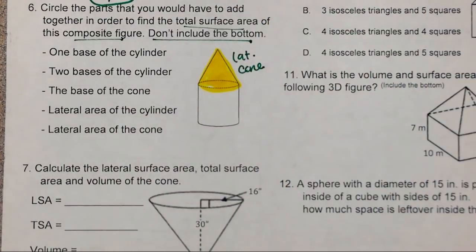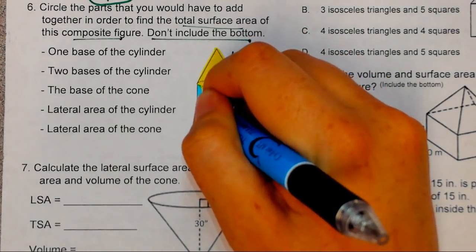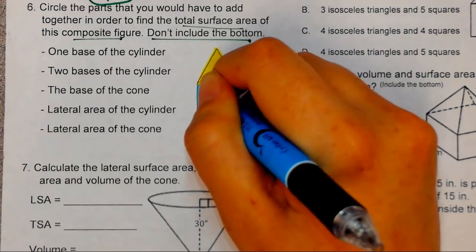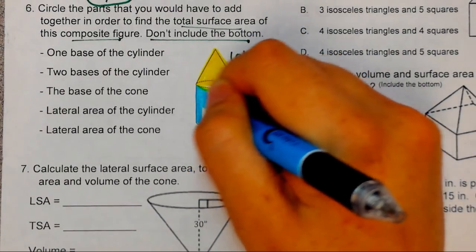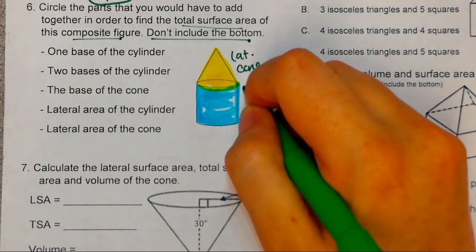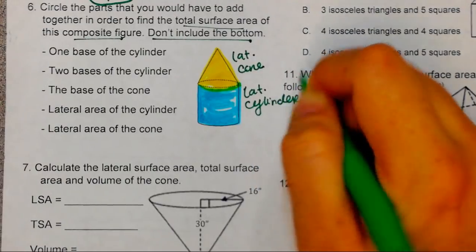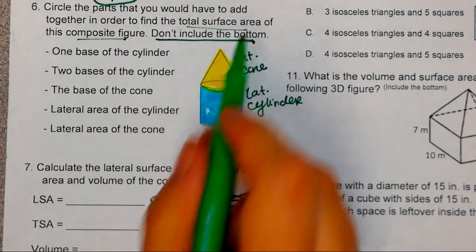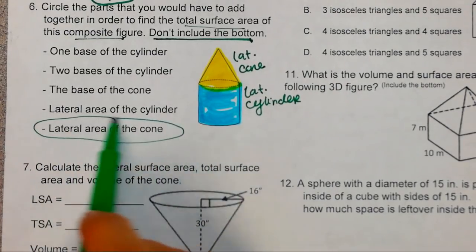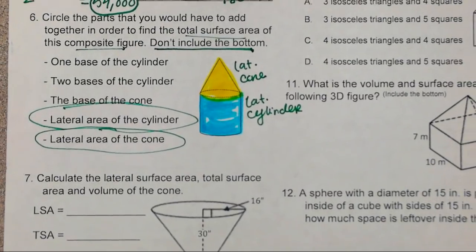And then the cylinder, I'm not going to need the top base of the cylinder because it's not exposed. So I would just need the lateral for the cylinder. And because it tells us not to include the bottom, we don't need to add the last base. So just lateral of the cone and lateral of the cylinder.